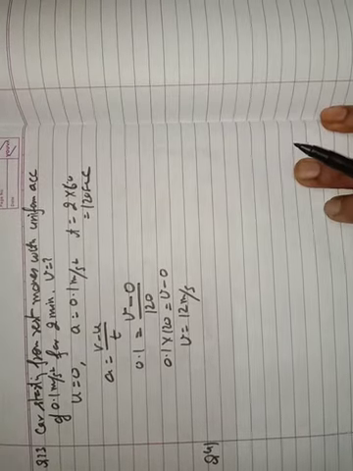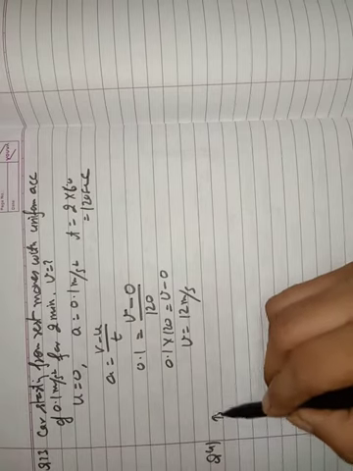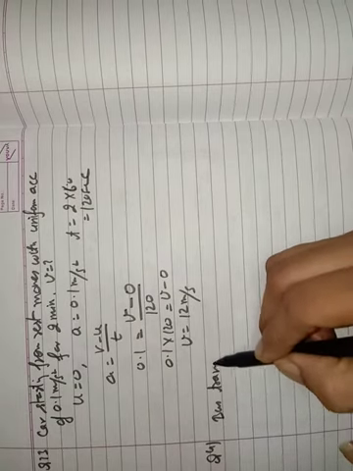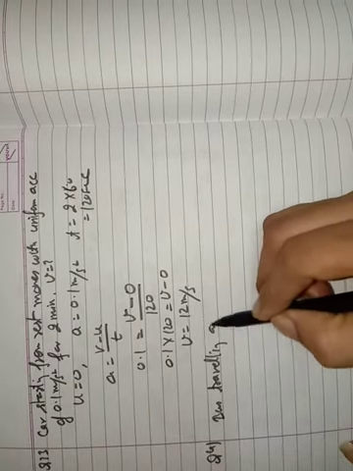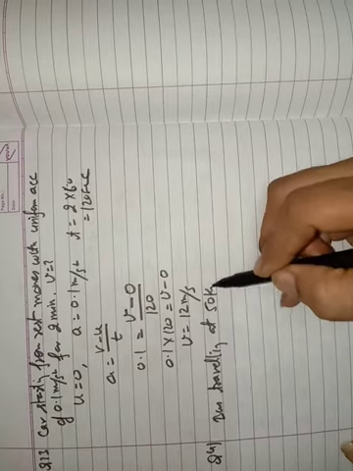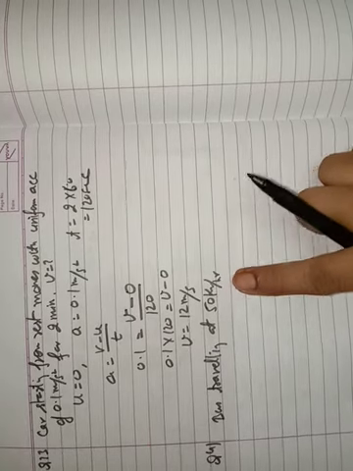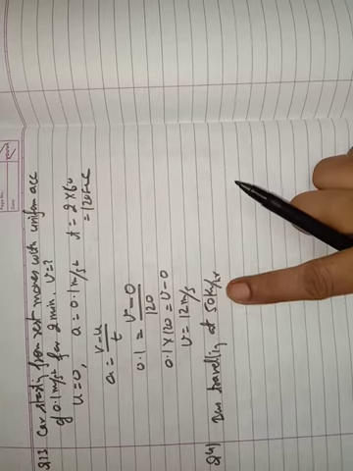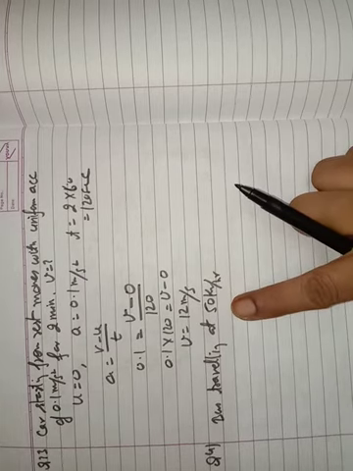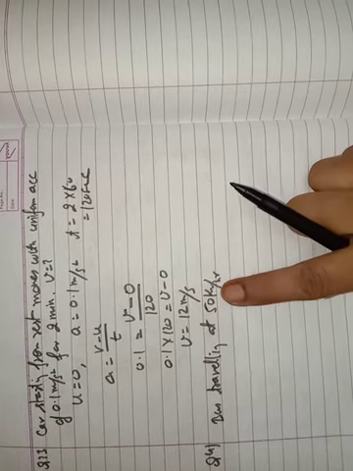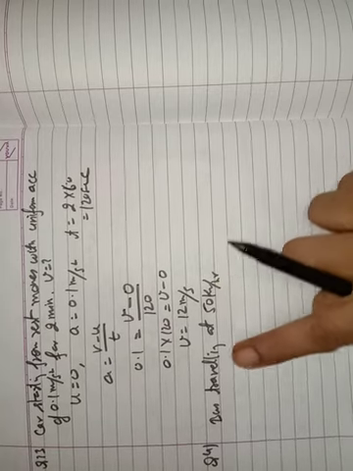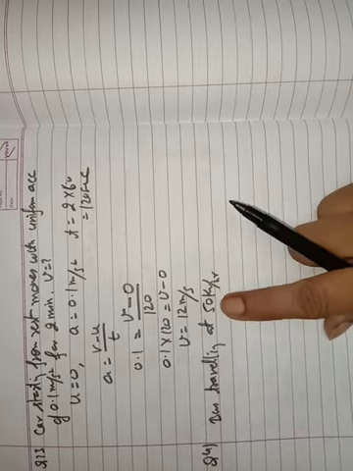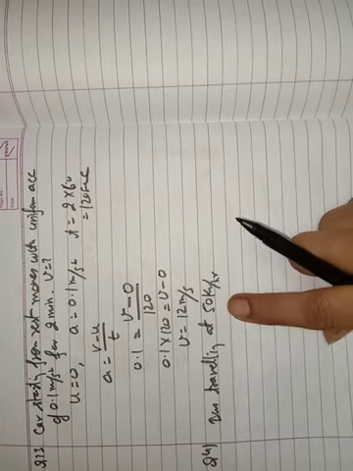A bus traveling at 50 km per hour. You know, we should convert kilometer per hour into meter per second. So the bus is traveling at this speed. It means it is the initial velocity of the bus.